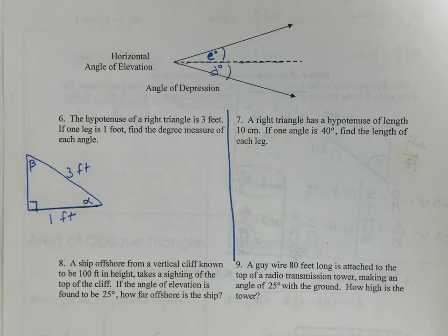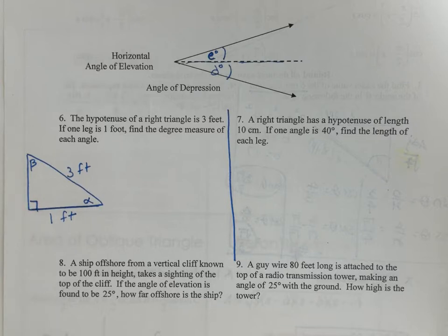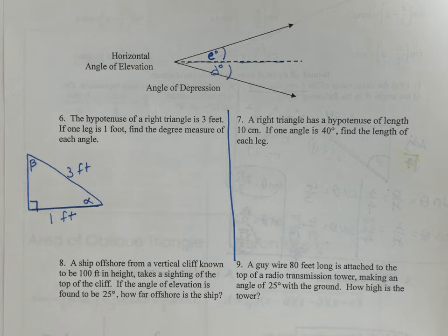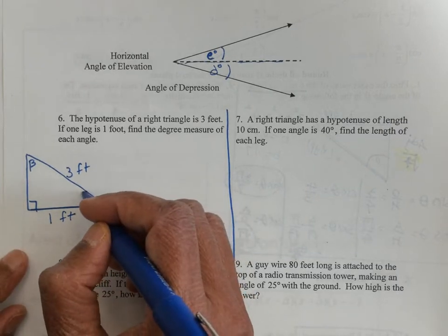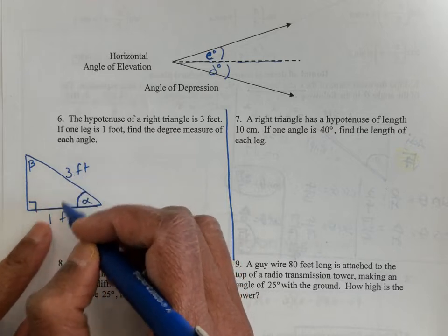Okay, so they're not asking us to find the missing side. If they had asked us to find the missing side, I would have used the Pythagorean theorem, because a squared plus b squared equals c squared. But that's not what they want. They want to know the angle. So let's start with alpha. If I need to find alpha, I will use the two sides that are given to me.